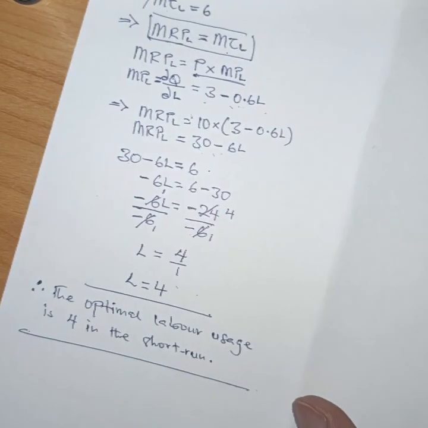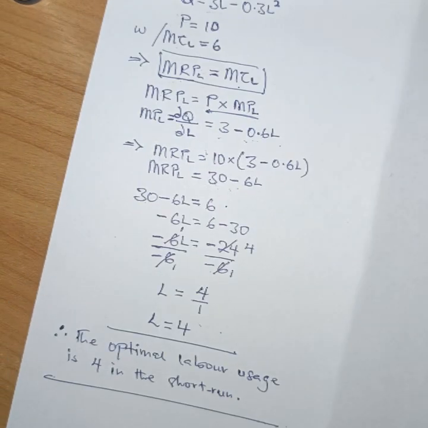All right. So this is for production in the short run. Let's pick a question in the long run, which mostly appears in your exam, and dissect it. All right. See you.